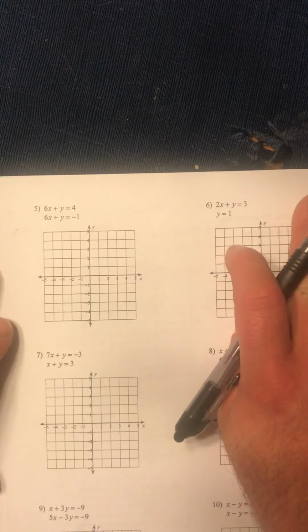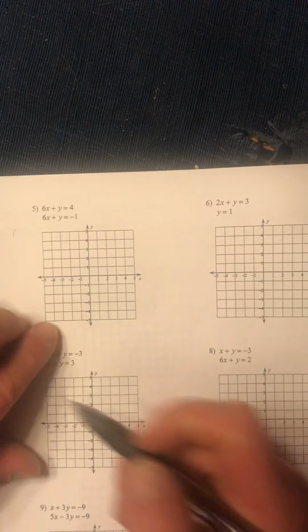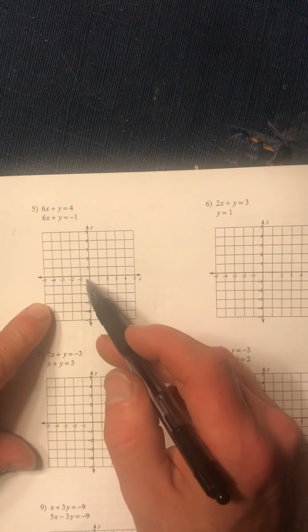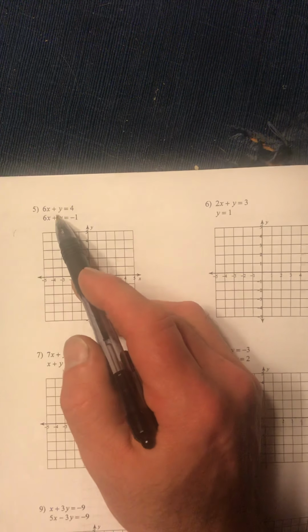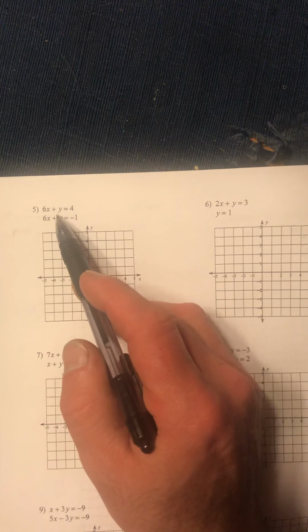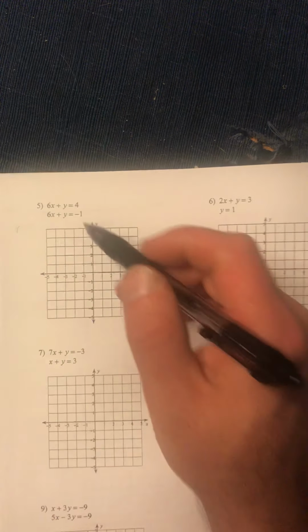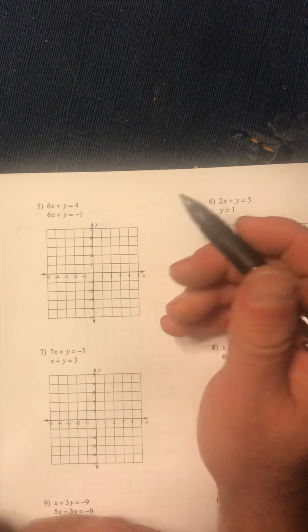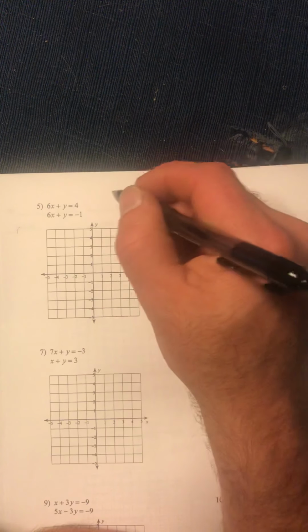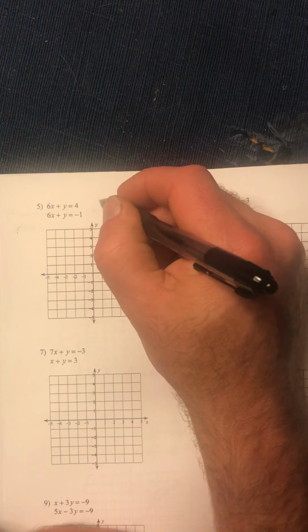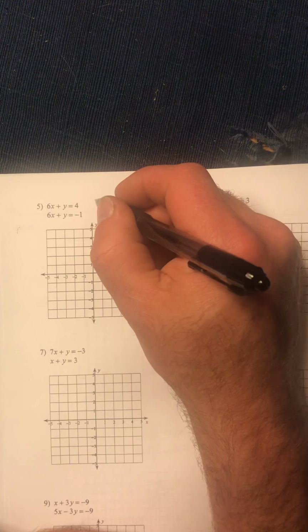So I want to remind you of a couple of methods you could do. One, you could change this to slope-intercept, or you could find your x-intercept and your y-intercept pretty easily. My suggestion is I would change it to slope-intercept.